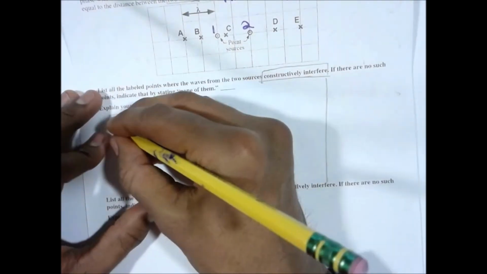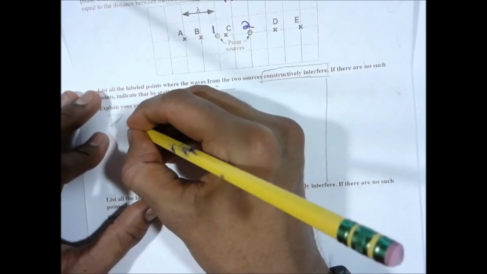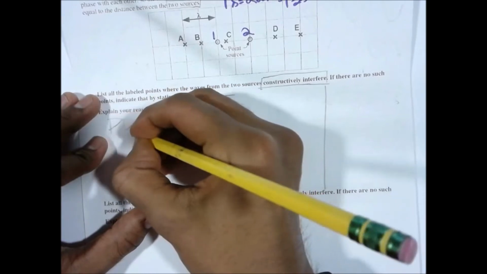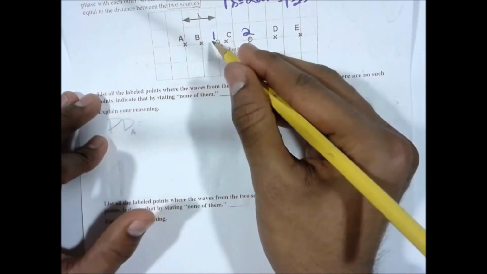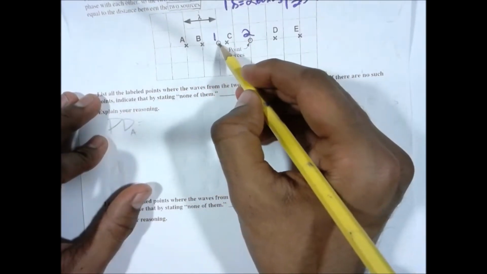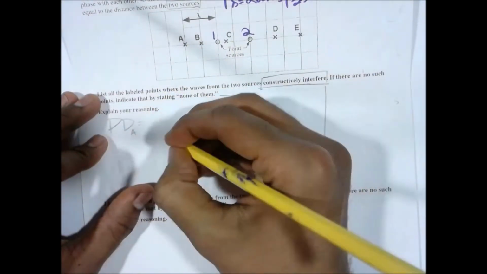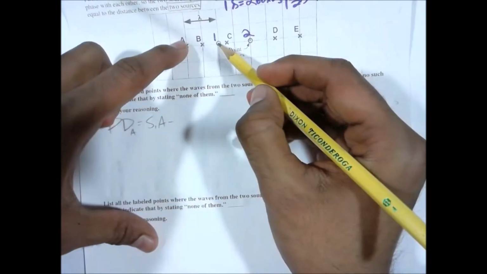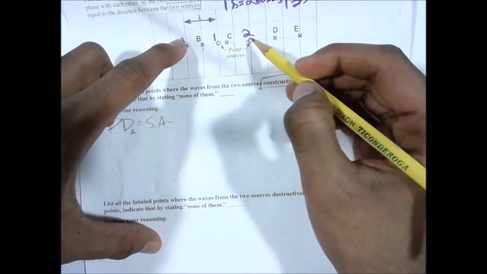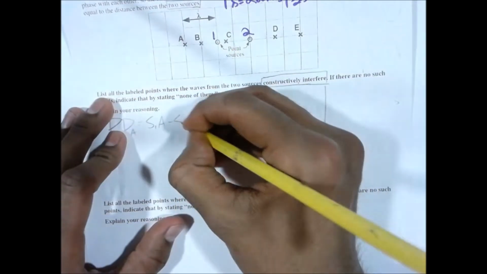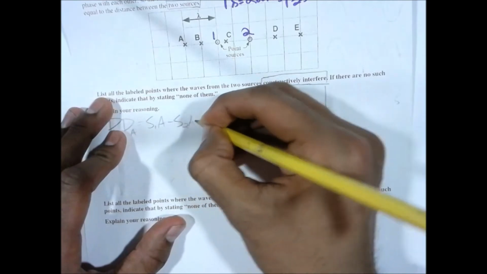So what I'll do is actually just put a line right there. So for path difference for A, I'm going to write it like this, PDA. I want to look at the distance between point source 1 and position A, so we'll call that source 1A. We're going to look at the difference between point source 1 and A and point source 2 and A, the difference between the waves that arrive from each of the point sources.